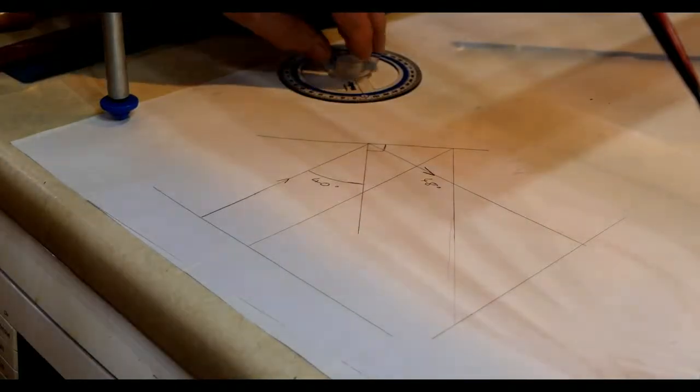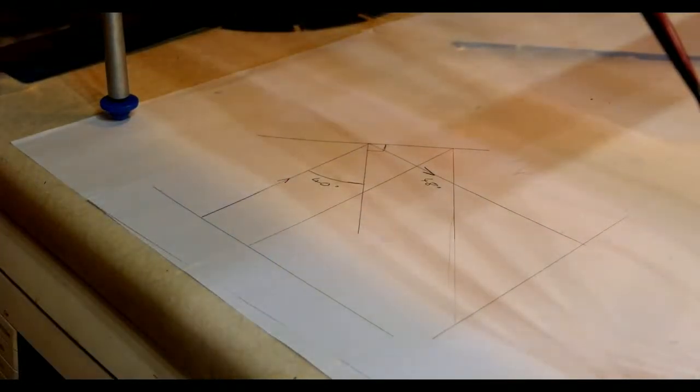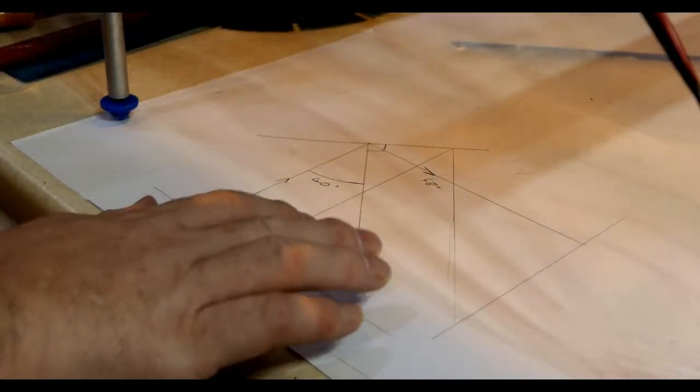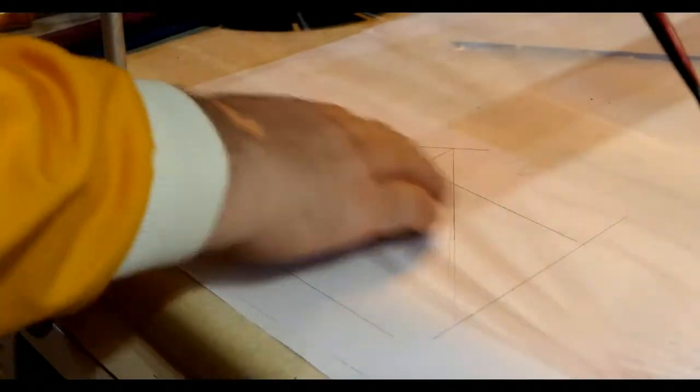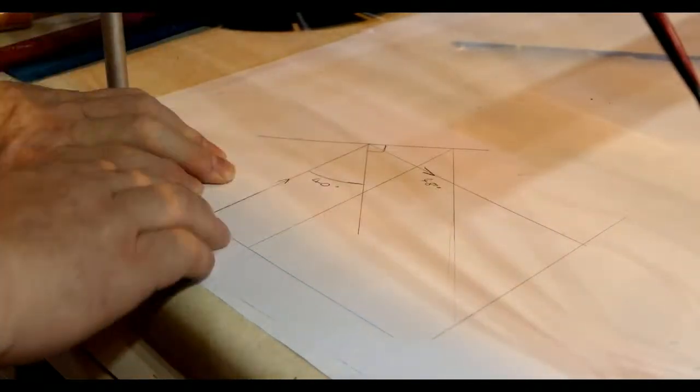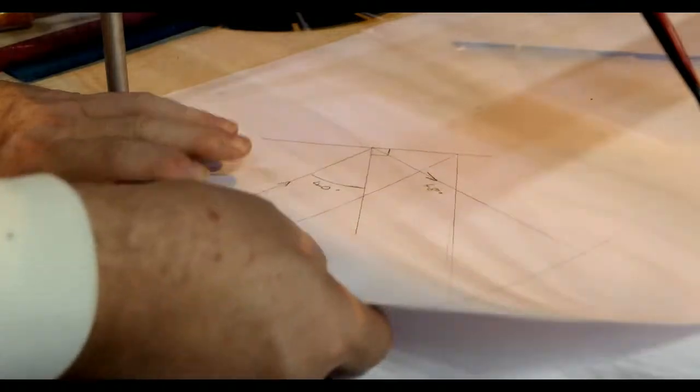Did the experiment very quickly rather than taking my time over it, but we've got the angle in is approximately equal to the angle going out, and in real life we find that yes, it certainly does make the angle in equal the angle going out.